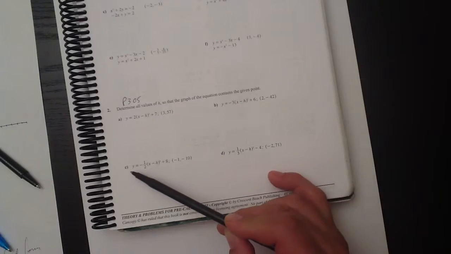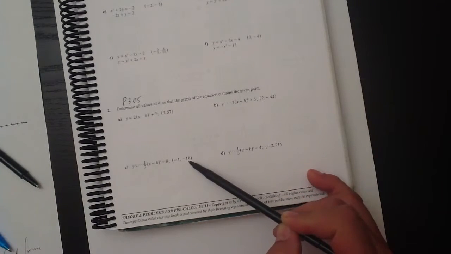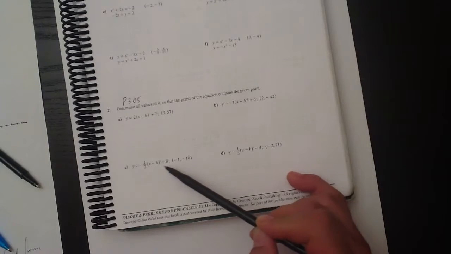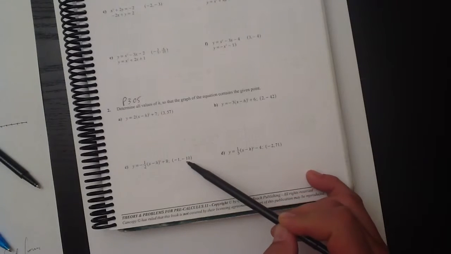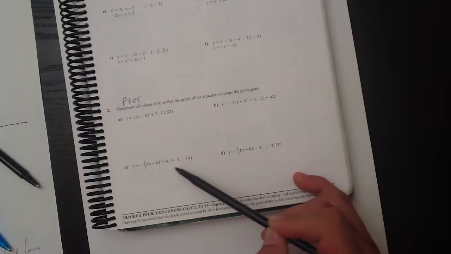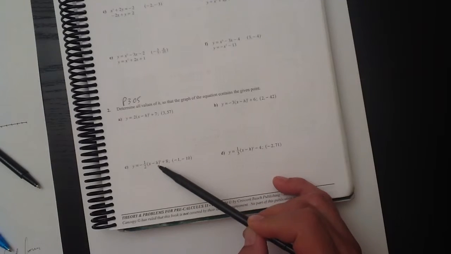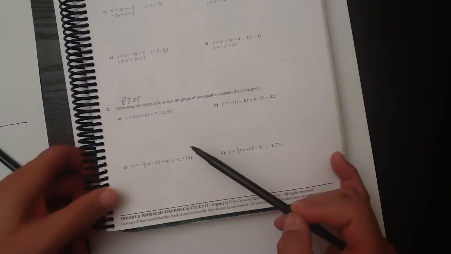Well, this would just be a parabola, and the parabola has to go through -1, -10. So you have to pick an h such that this parabola goes through -1, -10. Easiest way to do that is to take this x and this y, plug it into the equation so that there's a y and an x. h will be the only variable, solve for h.